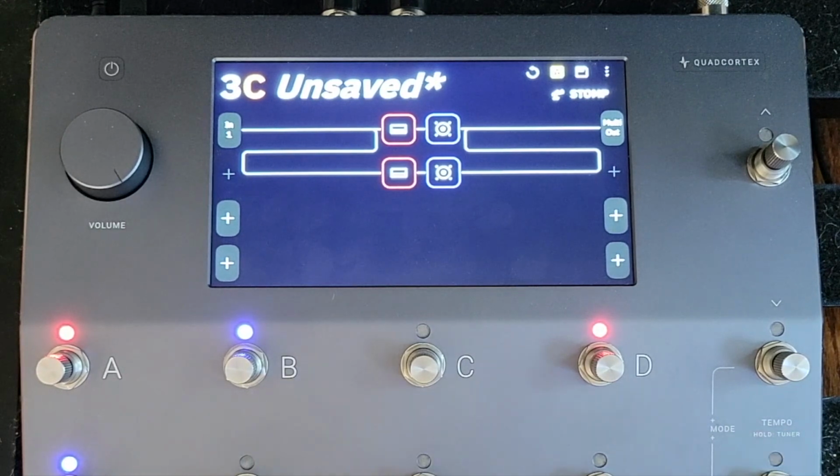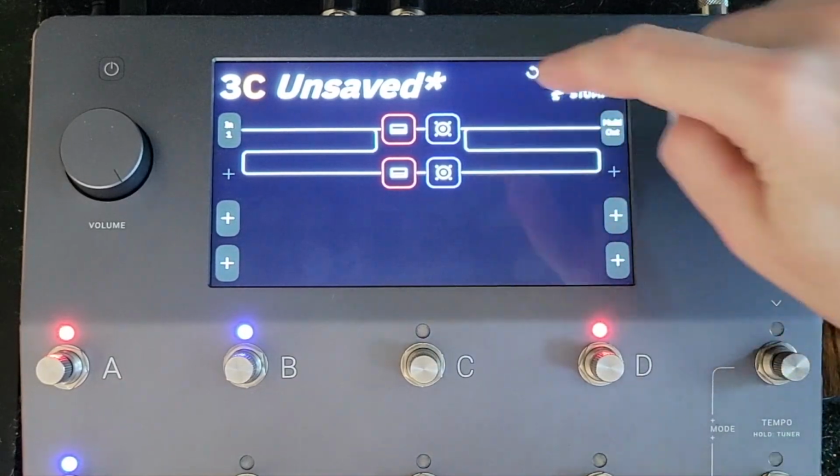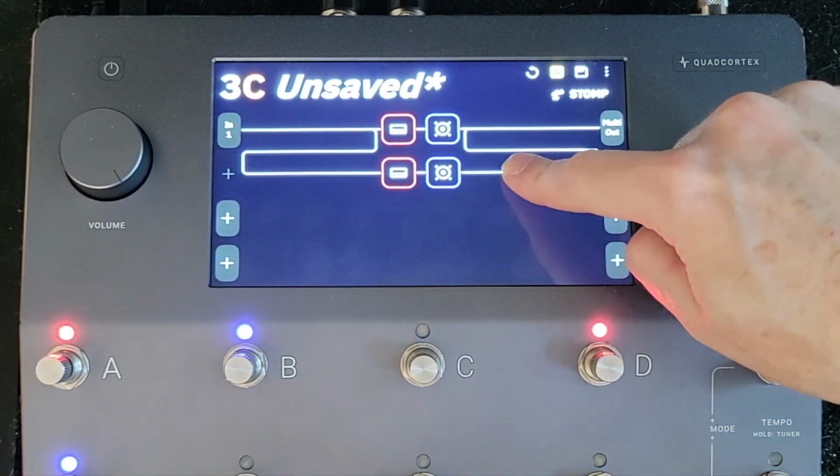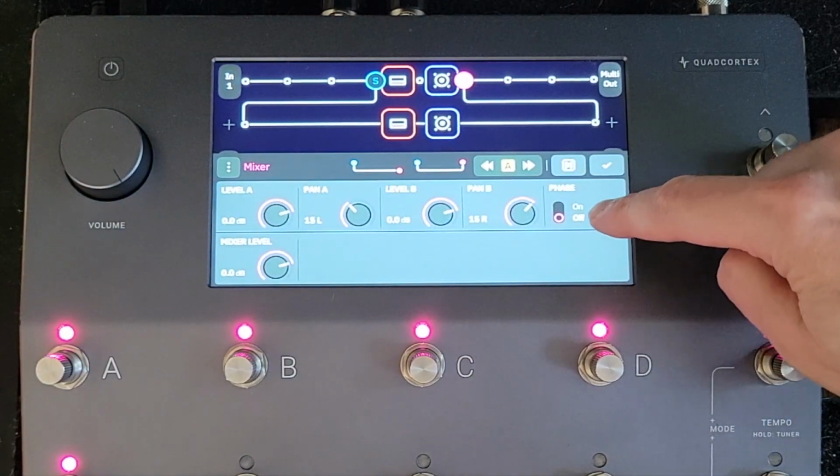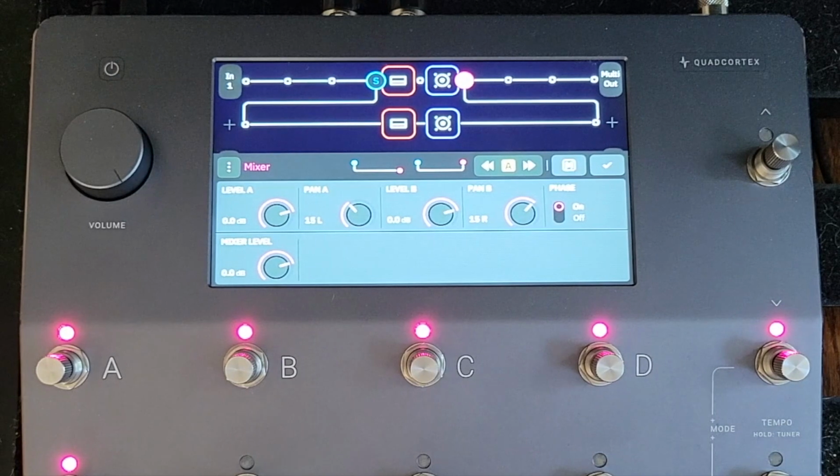The other issue we have here is the Mesa Boogie Lone Star and the Plexi have a phase issue together. And I did a video on this a while back, I'll link it here. But there's a couple ways to fix that. One is on your mixer, there's a phase switch, so you can just flip that, and then that fixes the issue here.